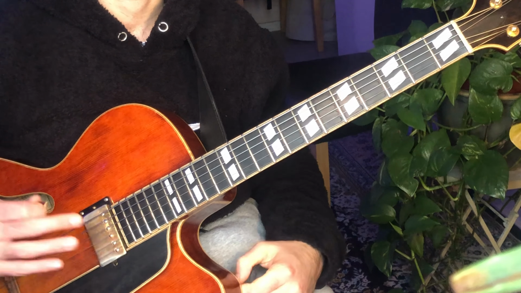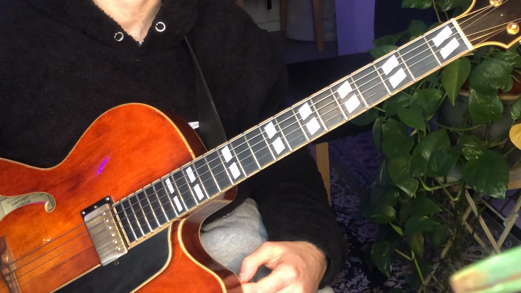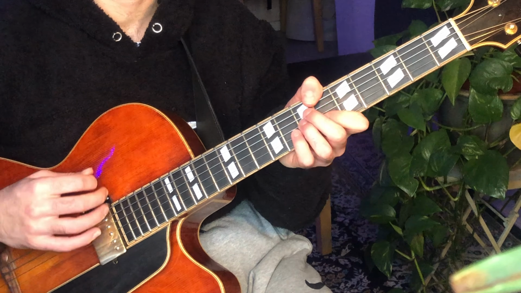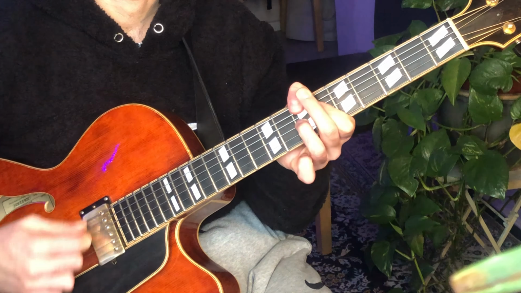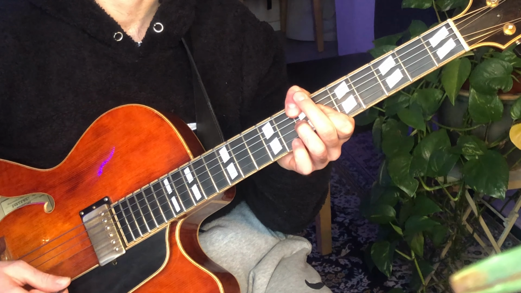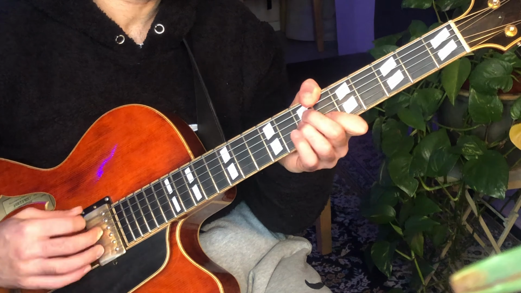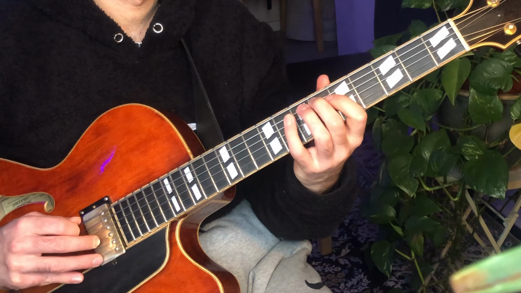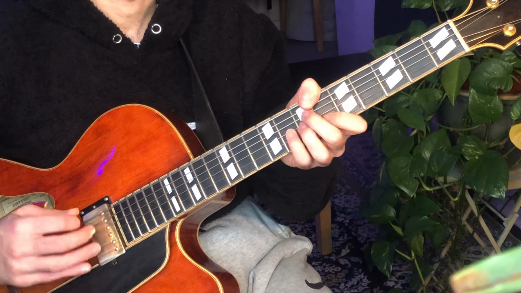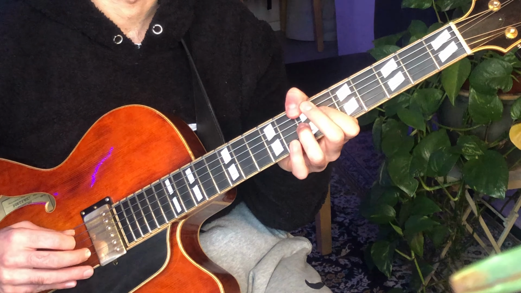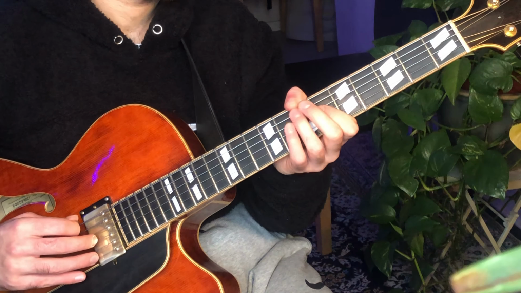So those are the different kinds of diminished. There we have one that goes up like this. That's just a G7. So you can grab that. This is the third of G, right?